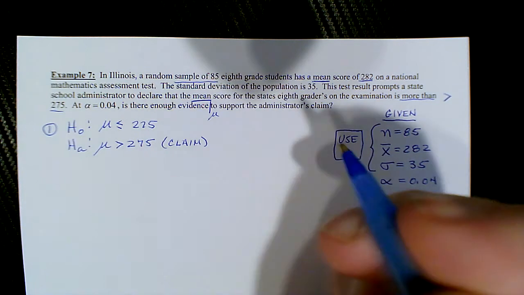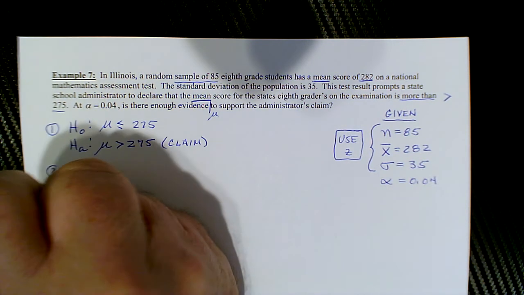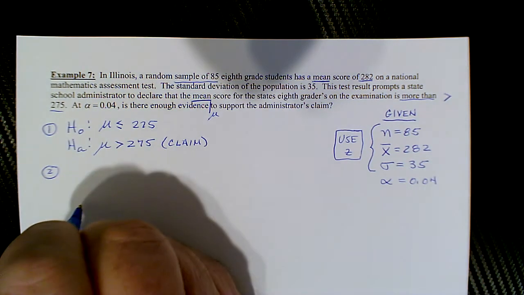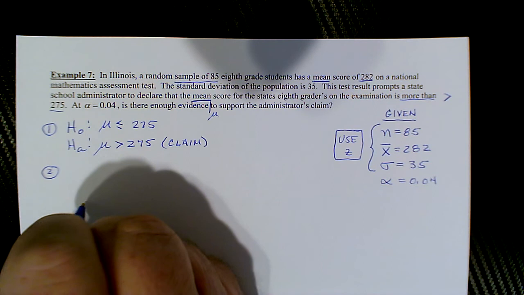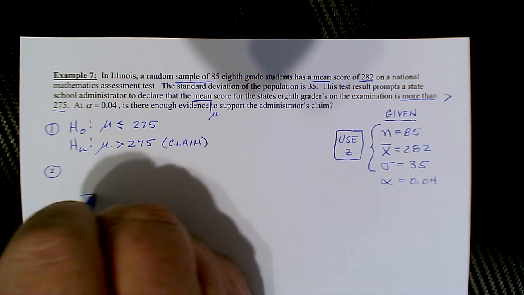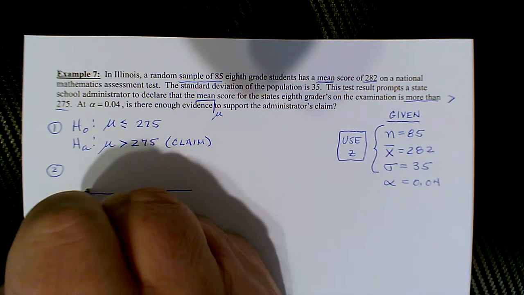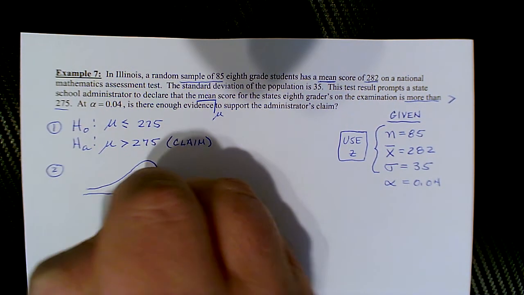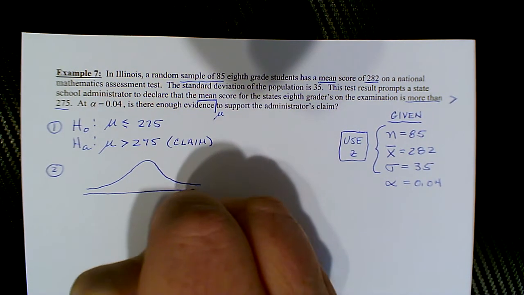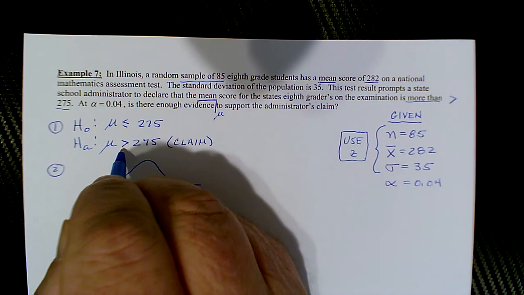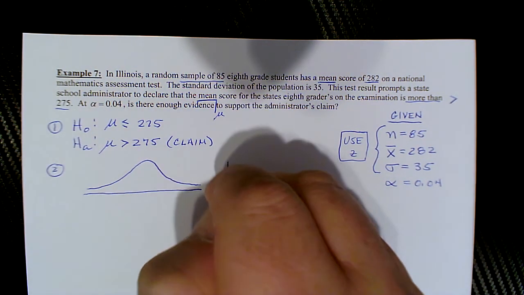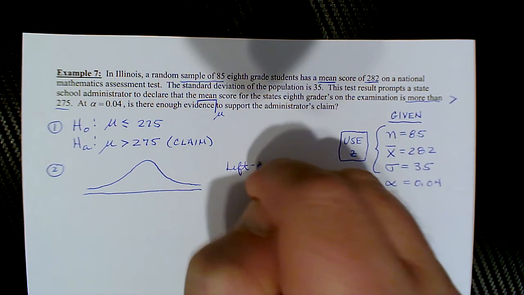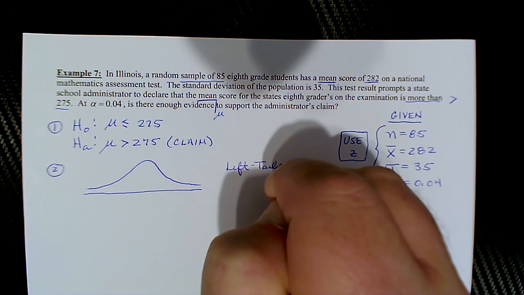Now, this is a right-tailed test, because again, we look at the inequality in HA, it's greater than. So we shade in that region. Put Z equaling 0 down the middle if you like. But this is going to represent the critical value.